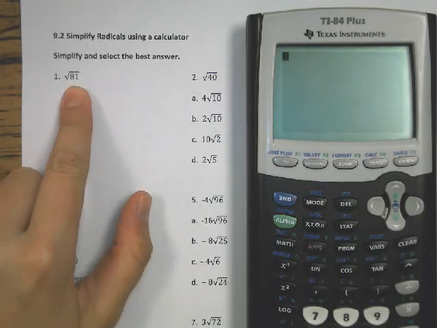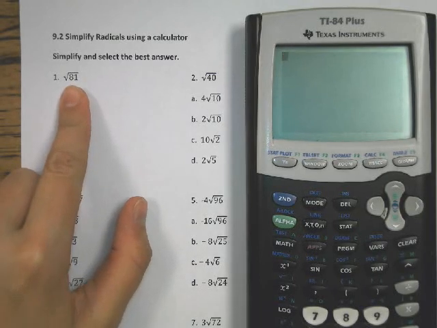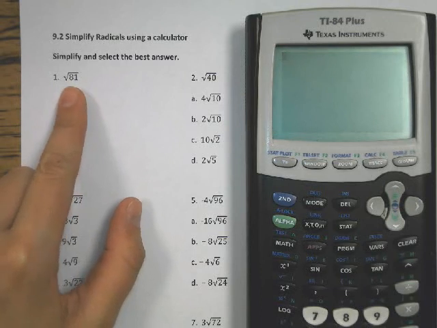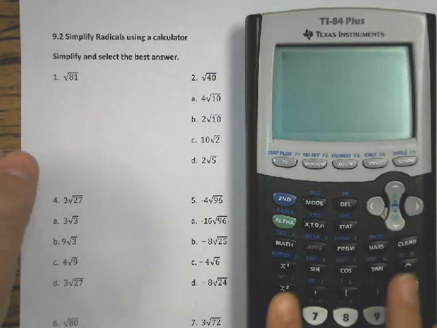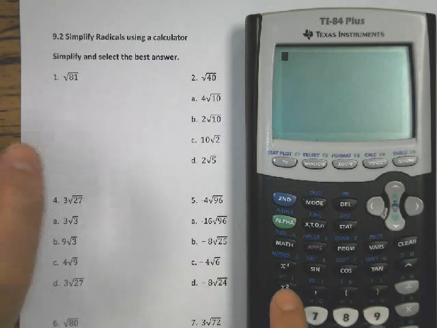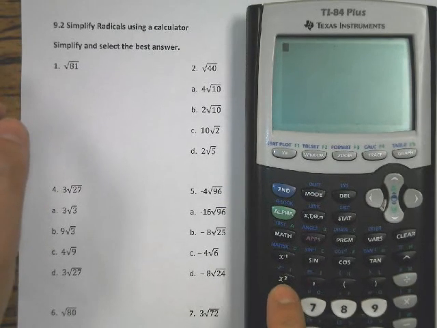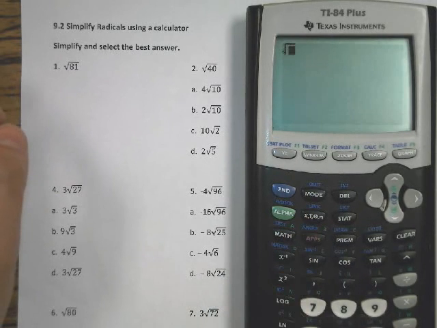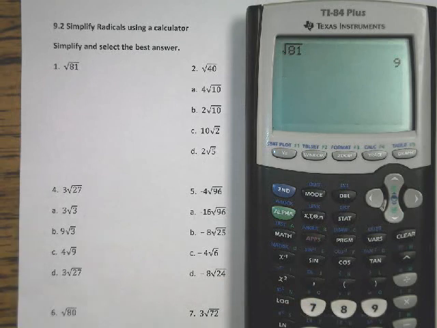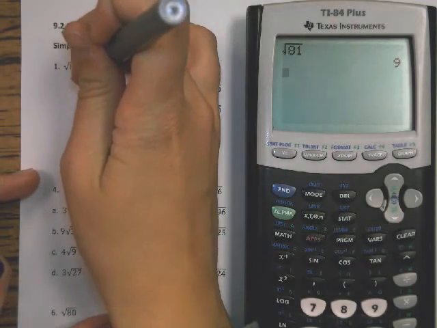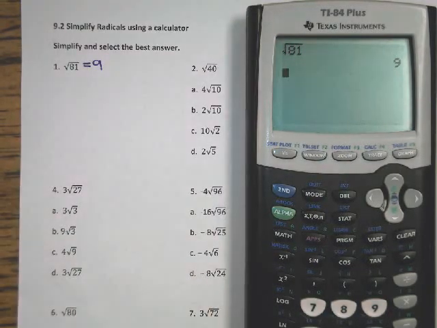I'm going to simplify the square root of 81. This means what times itself gives me 81. Well, if you can't think of it, in your calculator, the square root button is right here above x squared. So I'm going to go second x squared and type 81, and that tells me that the square root of 81 is 9. That works great if it comes out as a whole number.